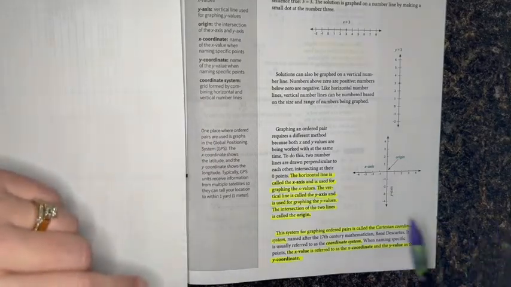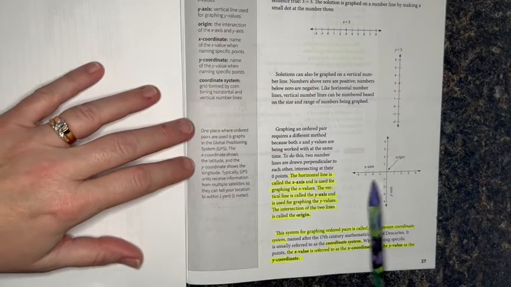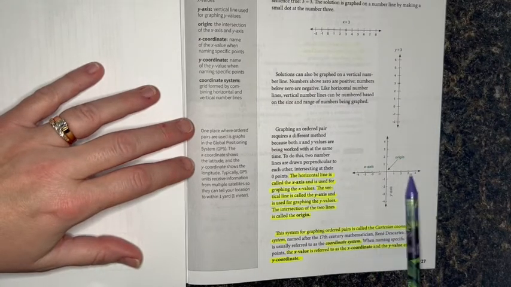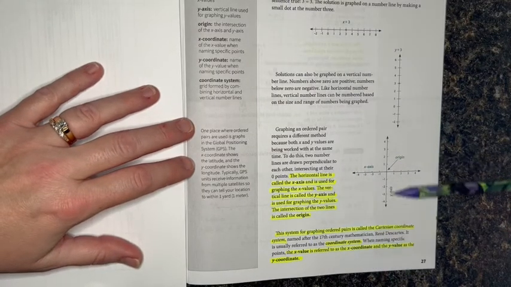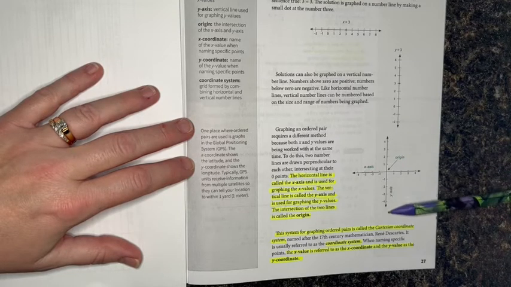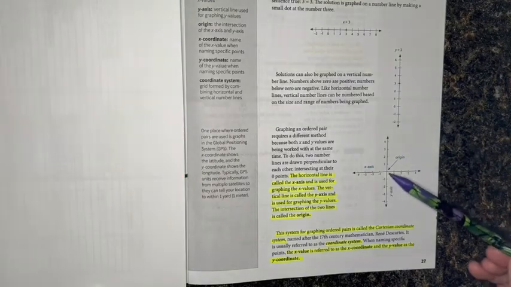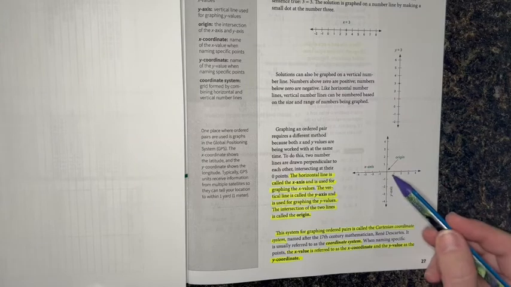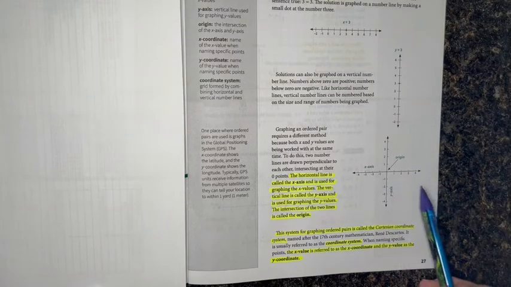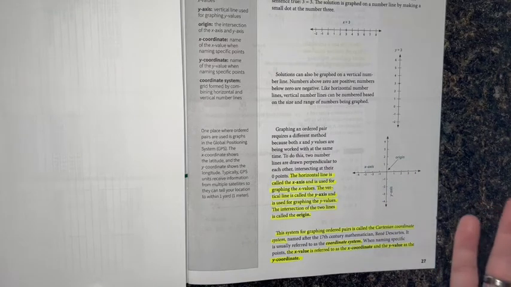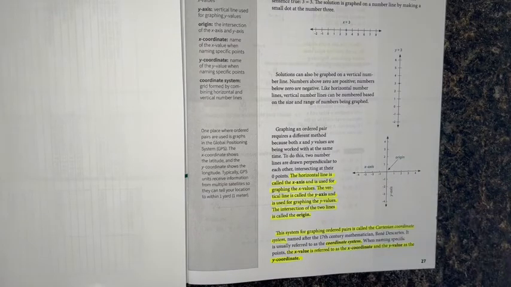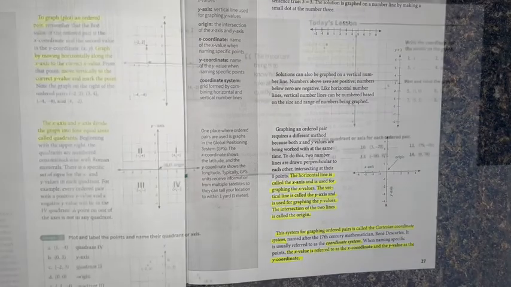So we really just call it the coordinate plane or the coordinate system. The horizontal line is the x-axis. The vertical line is called the y-axis. And where they intersect, where they cross each other, the point (0, 0), is the origin. Now, the x value is referred to as the x coordinate, and the y value is the y coordinate. So let's turn the page and keep talking about this.